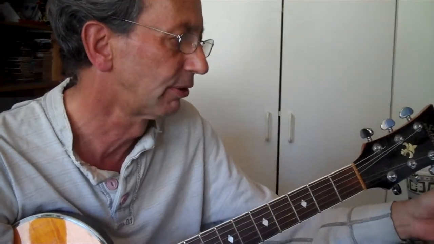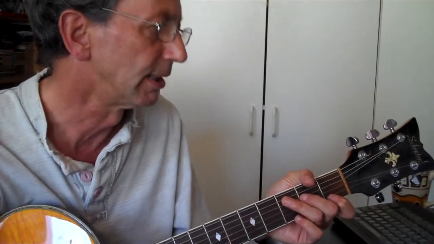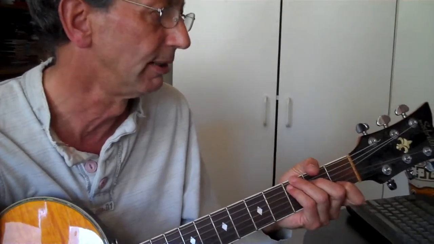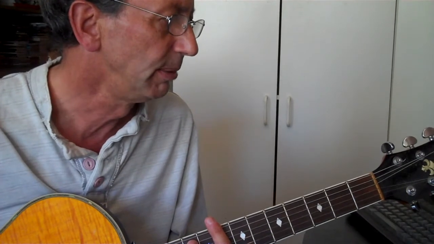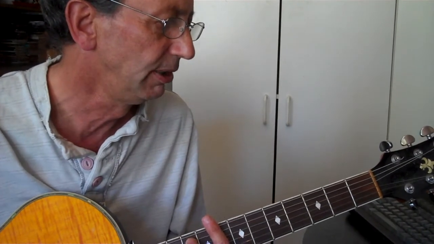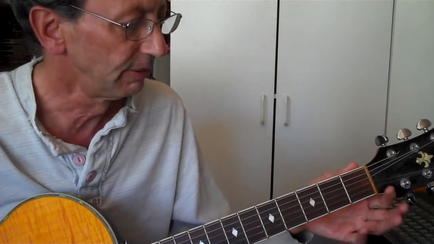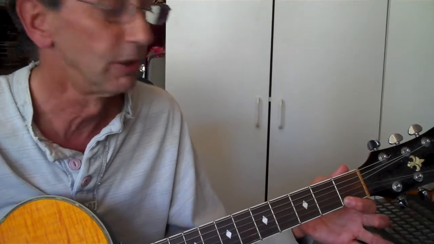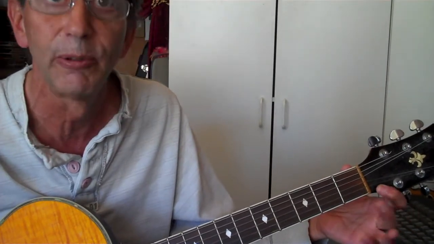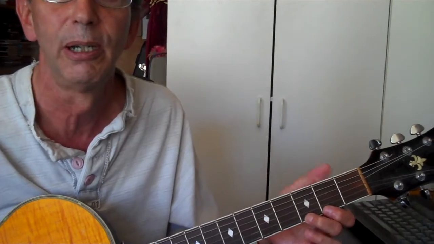Ascending minor seconds are first. So we're going to do all this maybe in the key of C, so we have an easy reference. Now, bear in mind that an open string to the first fret is a minor second. That's a half step. Any two adjacent frets are a minor second.